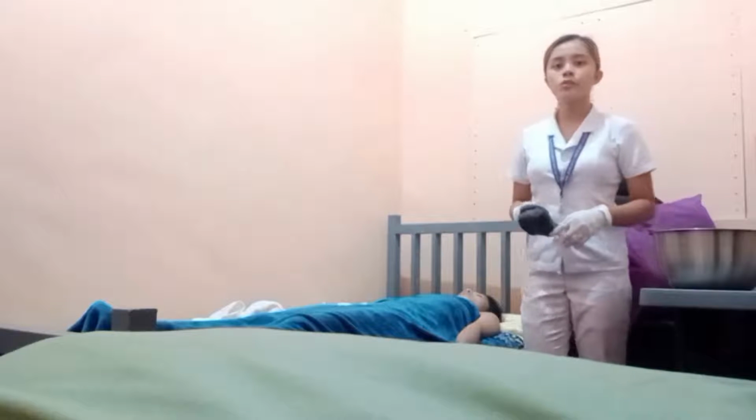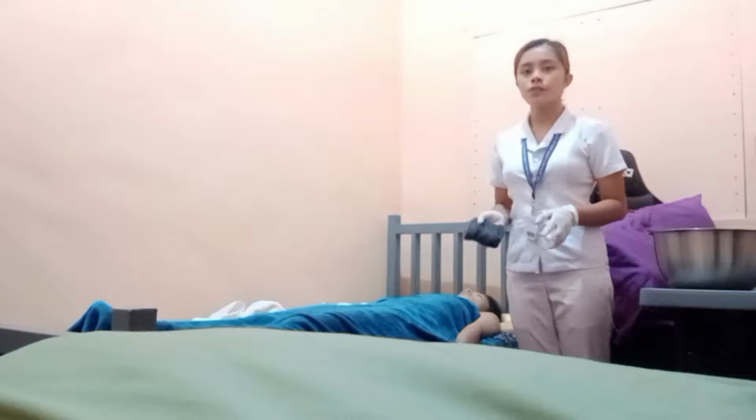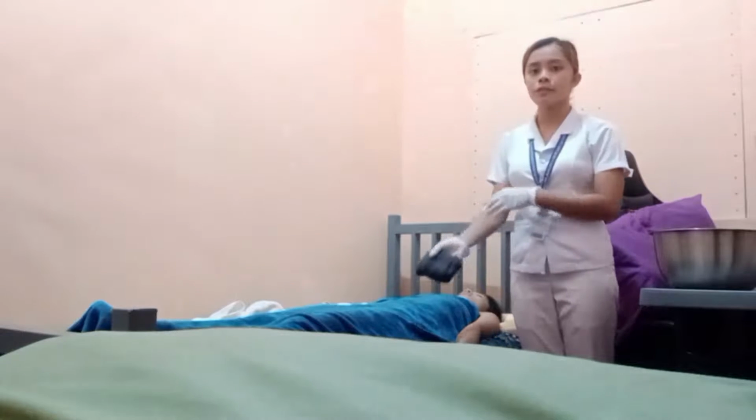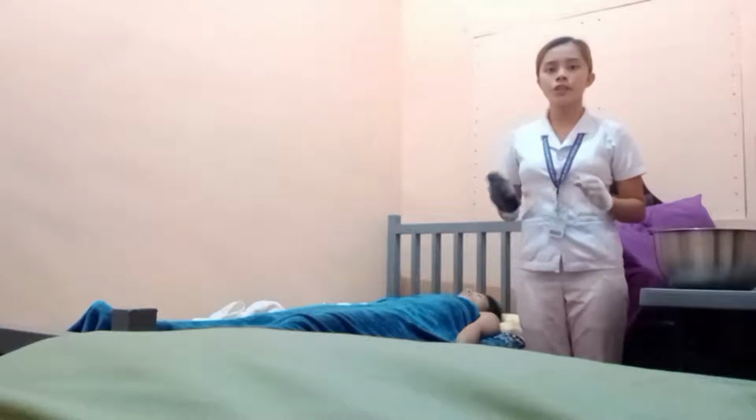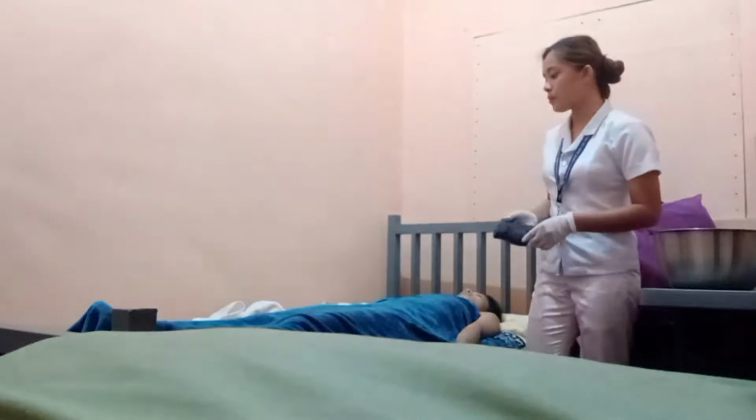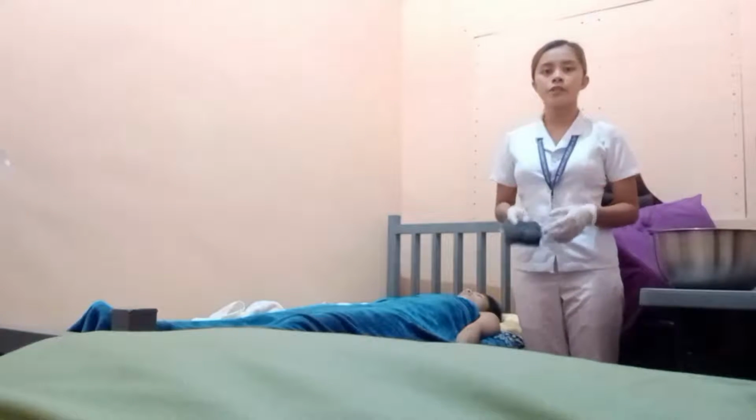I am now going to wash my client's arm using a firm, long stroke from distal to proximal area. This promotes circulation by increasing venous blood return.